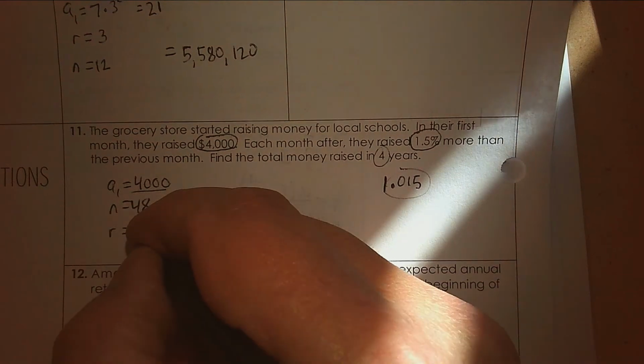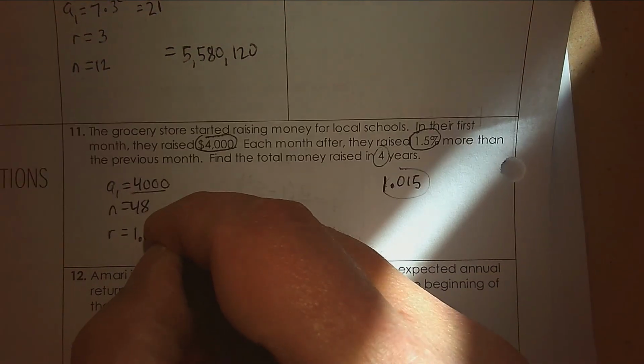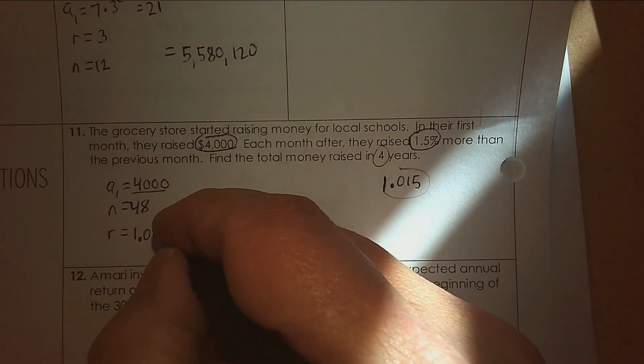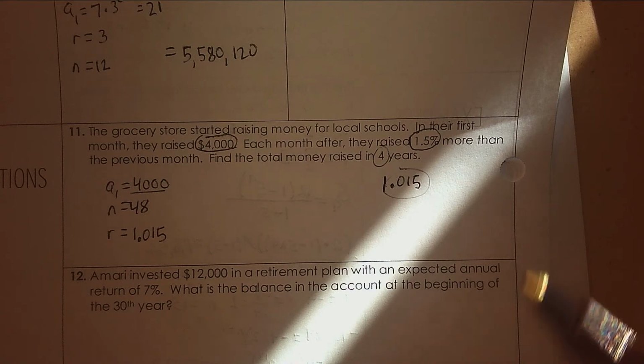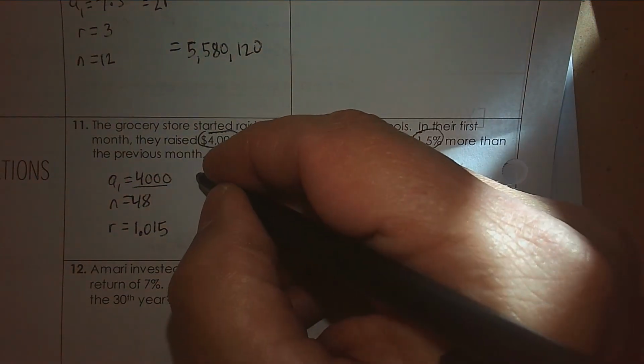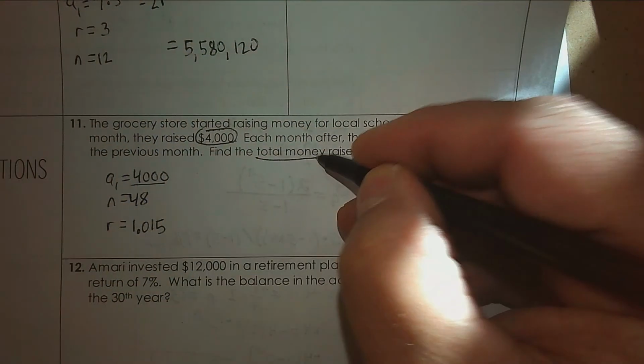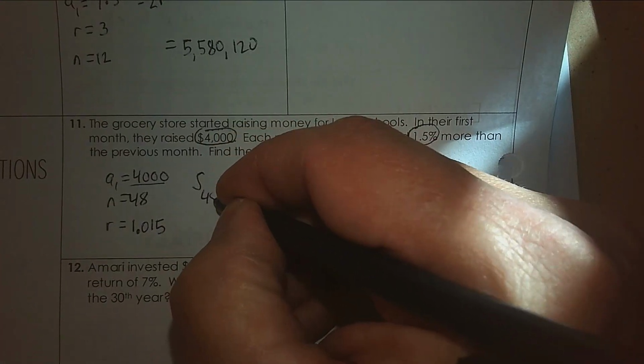So the common ratio is 1.015. That includes the increase and the 4,000, like together. So 0.015 is just how much it increased by, not the whole amount. So 1 gives you the whole amount and the increase. So now, can you set this up? The total money raised over 48 months. A lot of money.